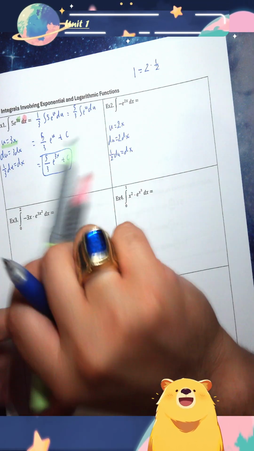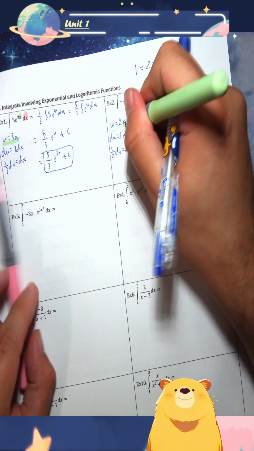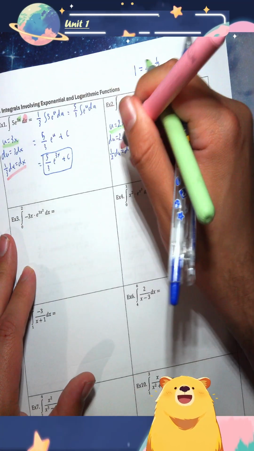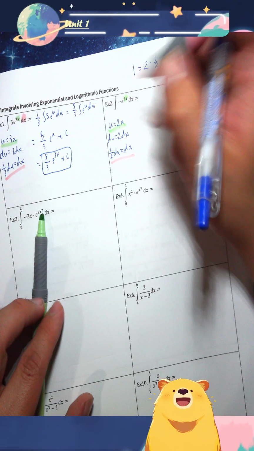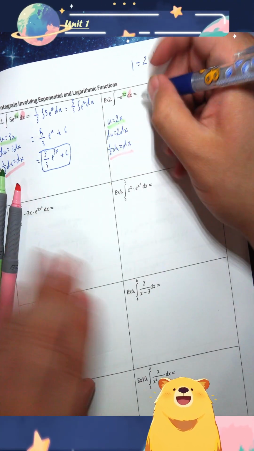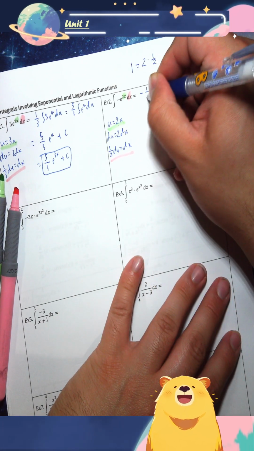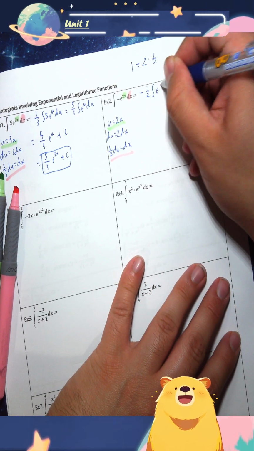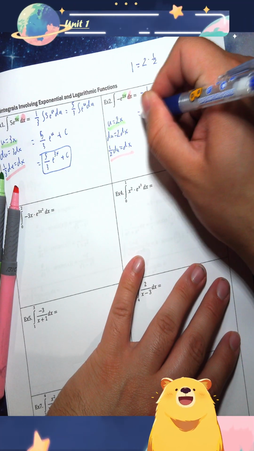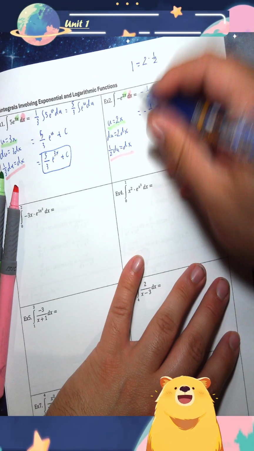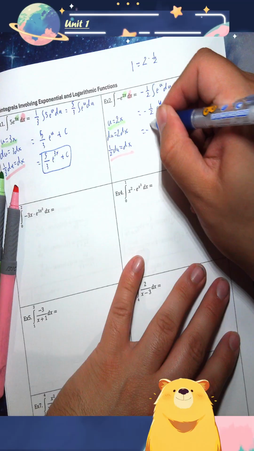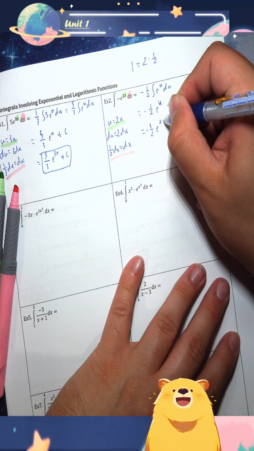I should just leave these uncapped. Actually, I forgot to highlight this one as well. That gets replaced with u, and this gets replaced with the 1/2 and then dx. So negative 1/2 e^u du is equal to negative 1/2 e^u plus c. Then replace that u with a 2x.